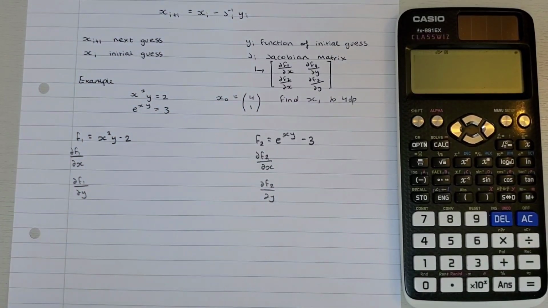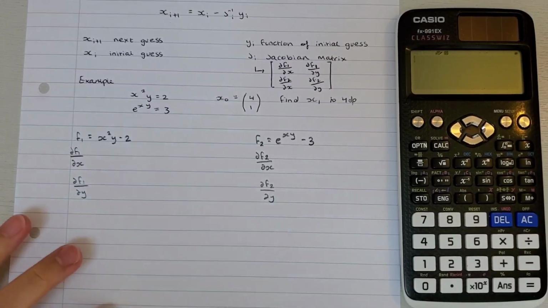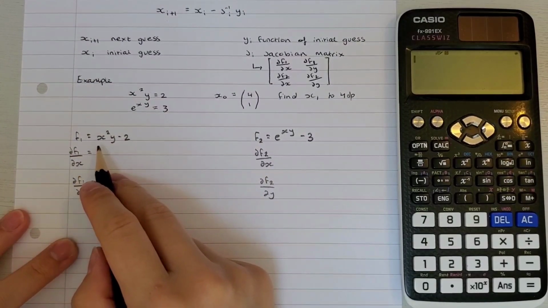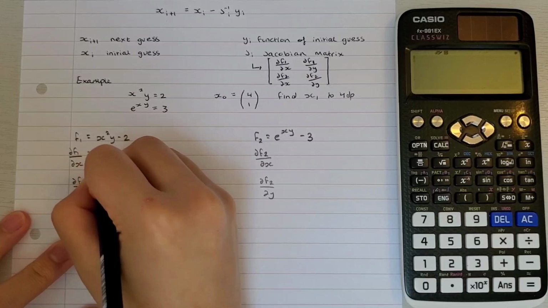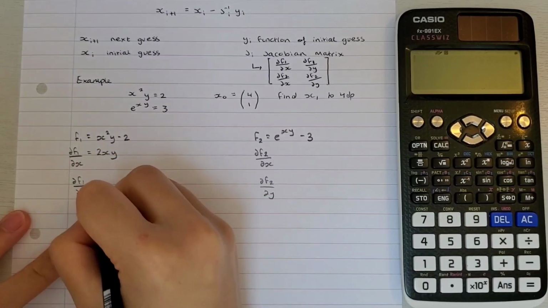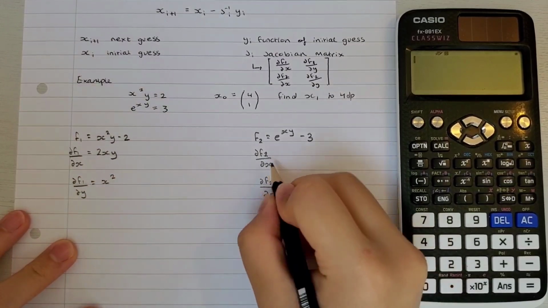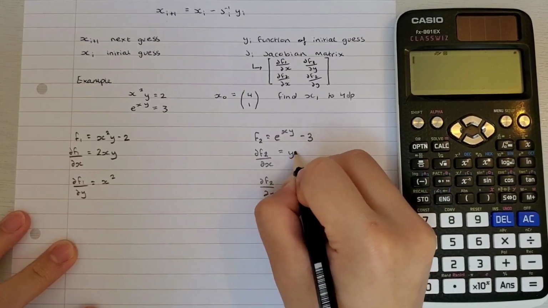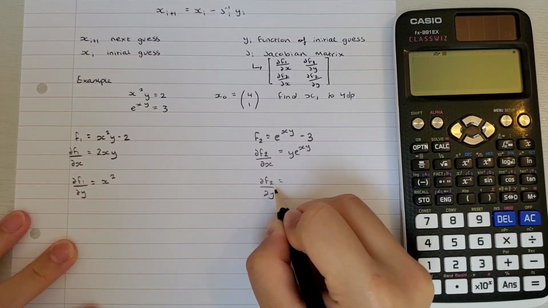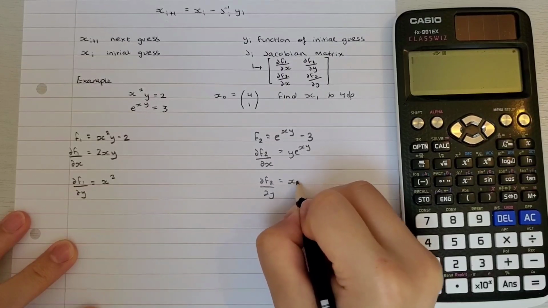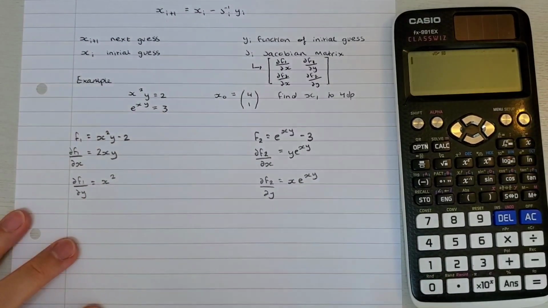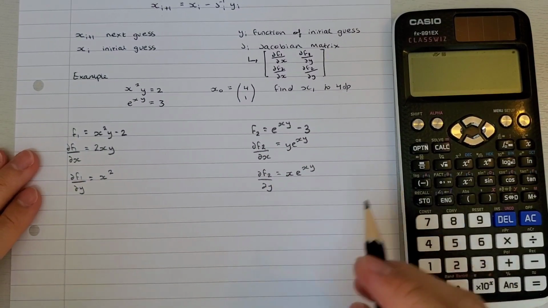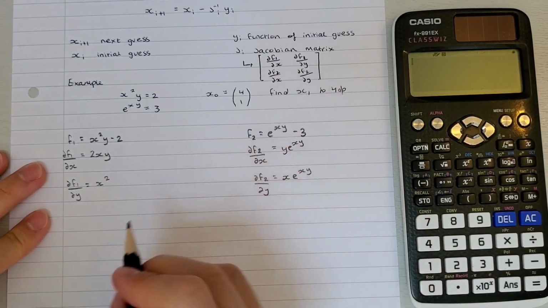I have another video on partial derivatives in case you're not familiar. So the partial derivative of f1 with respect to x is 2xy, and with respect to y is just x squared. For the second one, the partial derivative with respect to x is y e^(xy), and with respect to y is x e^(xy). And of course the constants disappear. Now that we've done that, we can construct our Jacobian matrix, which is given in the form up here.